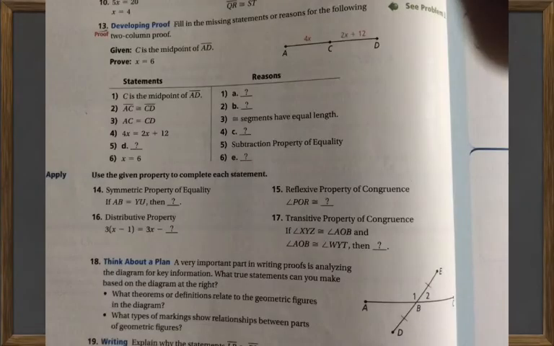I got one. 13. It gives us C as the midpoint. We want to prove that x equals 6. We have to justify our steps. First step to a 2-column proof is to state the given. Okay then. Should be able to do that step.